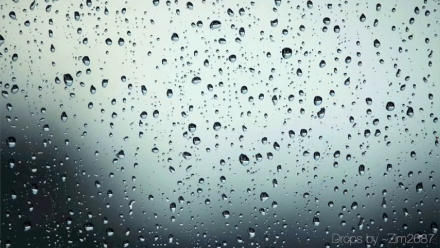This is Drops by Zim2687. You also get an iPad and an iPhone version when you download the pack. And the diffusion of light behind the drops, I just love it. This is a really cool one. And there are a lot of droplet wallpapers at DeviantArt, and this is one of the better ones, at least in my opinion.